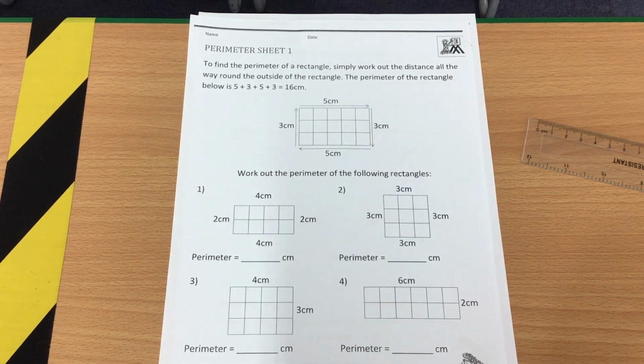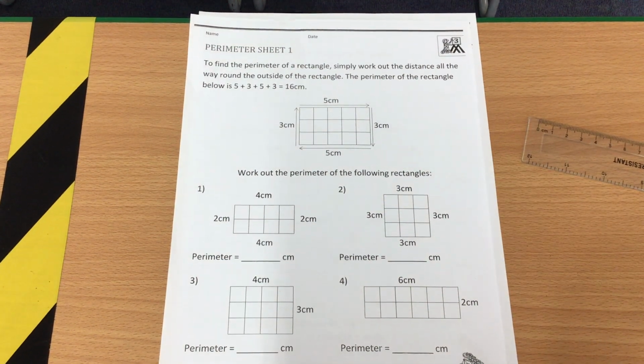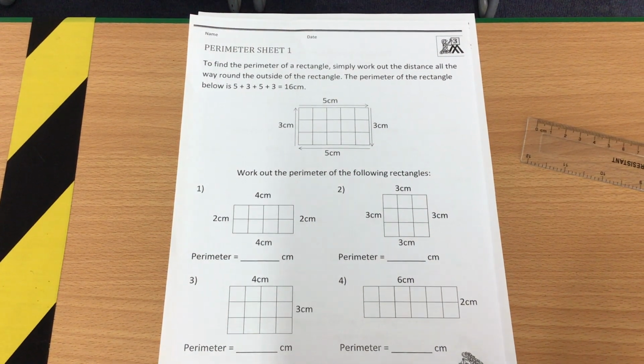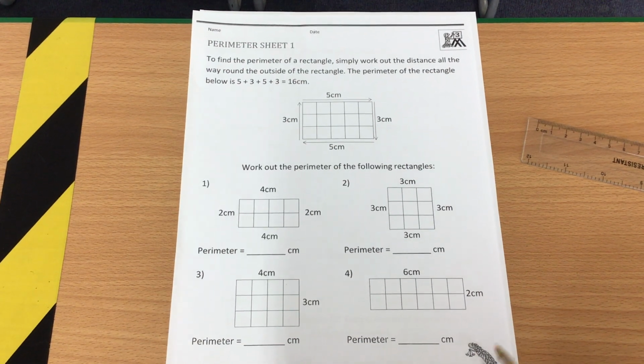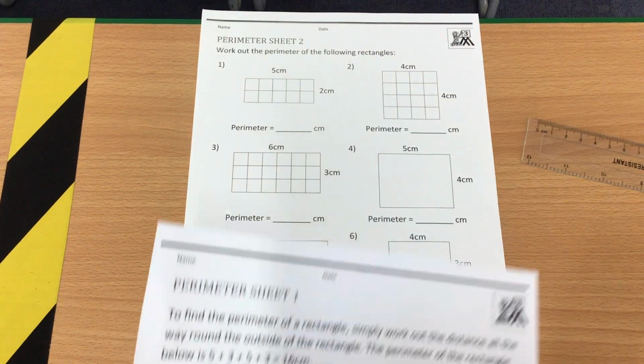Good morning, Year 4. For today's lesson, we're carrying on with perimeter, which remember means the distance around the outside of the shape and the measurements of what it adds up to. Now, you've been doing this all week, so this is probably a bit of a recap now, but I'm just going to run through two of the questions because you've got two sheets to complete today. You've got sheet 1 and sheet 2.